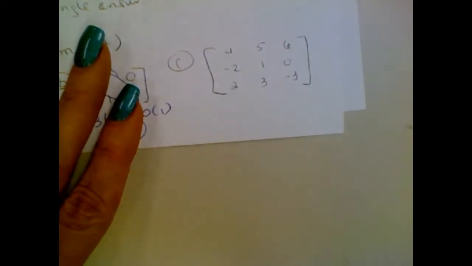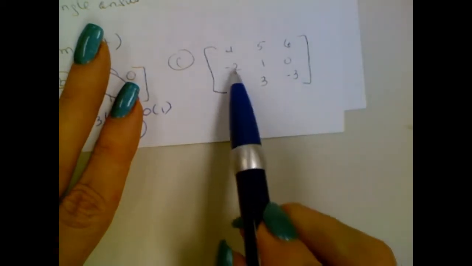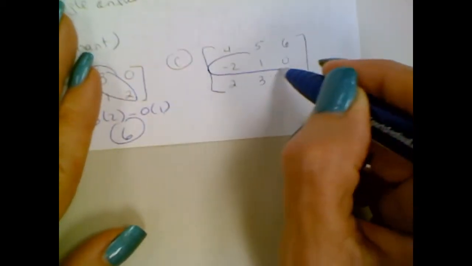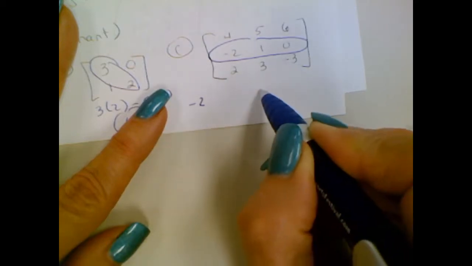Pick a row or column. Now, if there's ever a 0 involved, pick the row or column that has 0. So your choices right now are to pick this column or this row. Which one would you guys want to pick? The row? So I want everyone to circle this. Now I want you guys to write -2, 1, and 0 right down here.